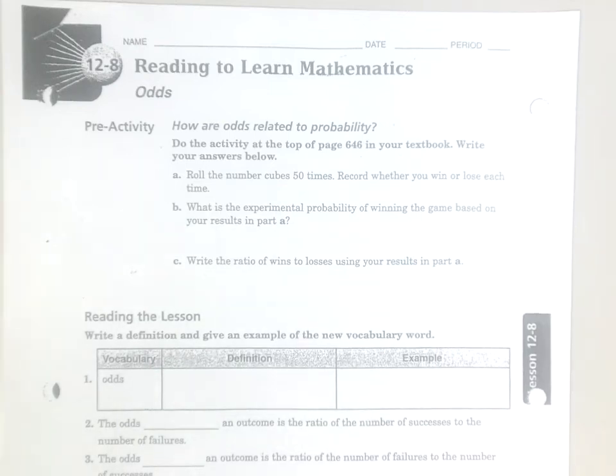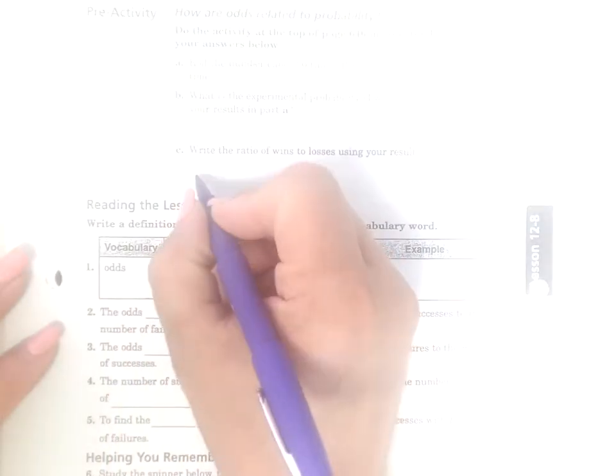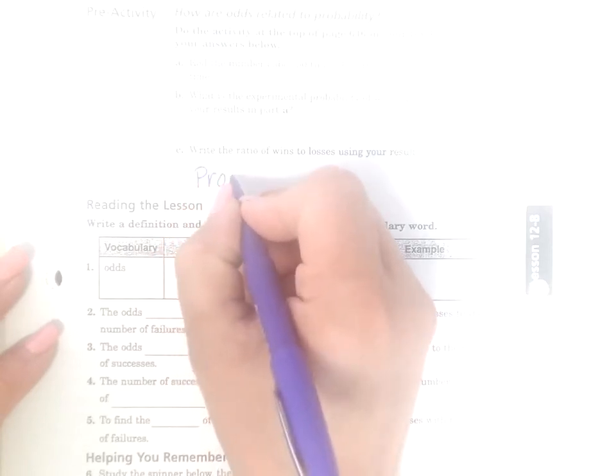Okay, today we're on odds, 12-8. You want to be on the reading to learn side. Before we start the odds, I just want to go over what probability is first, because they're very similar except for the bottom number, and they're really easy to get confused. So we want to look at the fraction or the ratio, what goes on top, what goes on bottom, because they look very similar but slightly different.